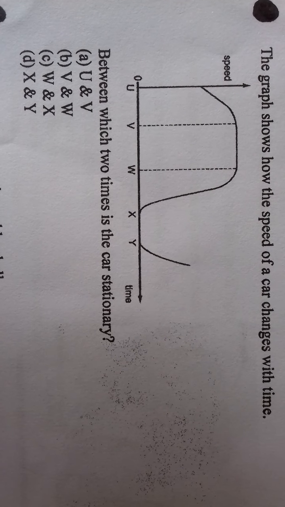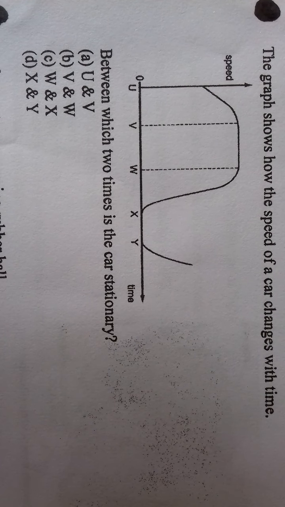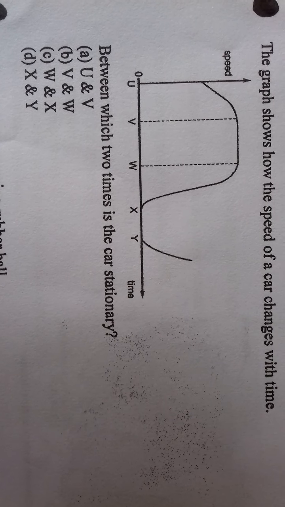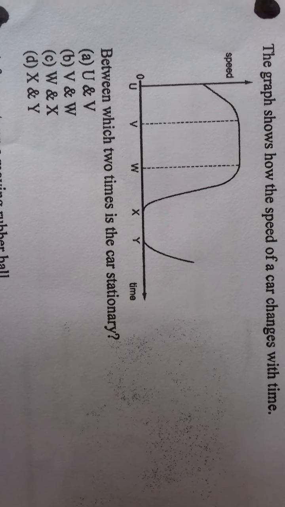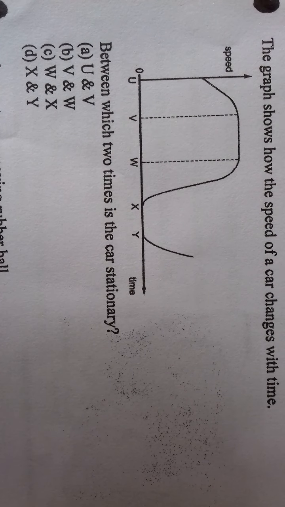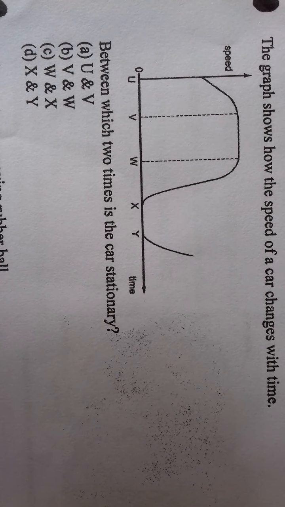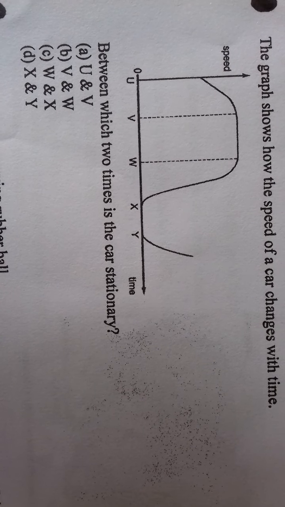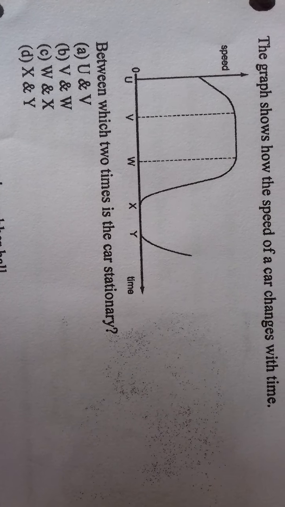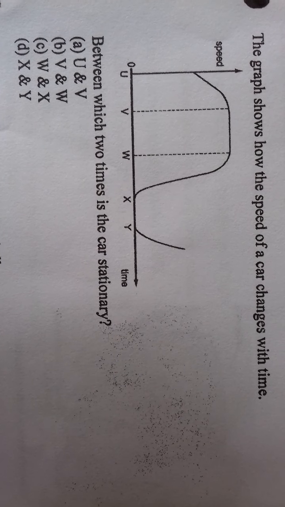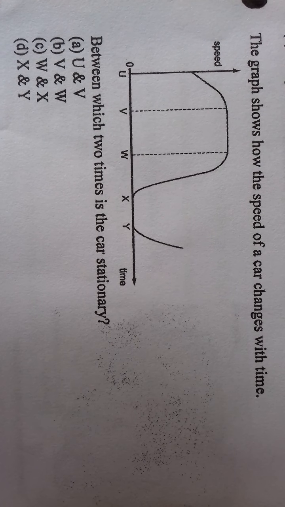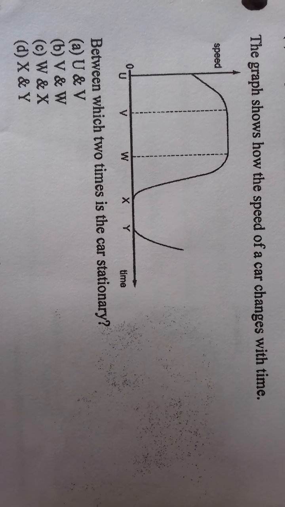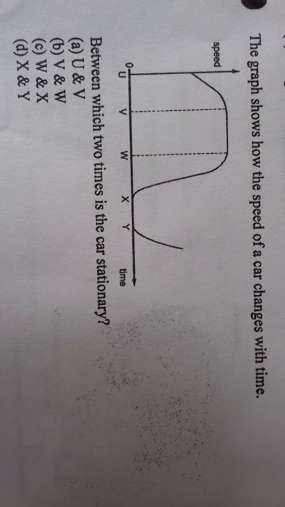Now the next MCQ. The graph shows how the speed of a car changes with time. Again we see that it is a speed time graph which represents that the speed is changing. Between which two times is the car stationary? When the car is stationary, we know that the speed becomes 0 and it remains stationary, means speed should remain 0 between, let us say, between which two times. We have to select the correct option.